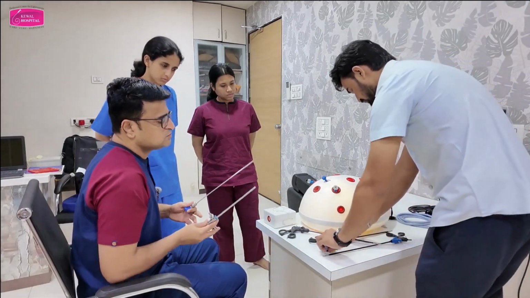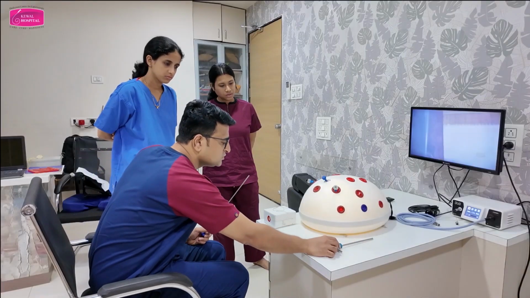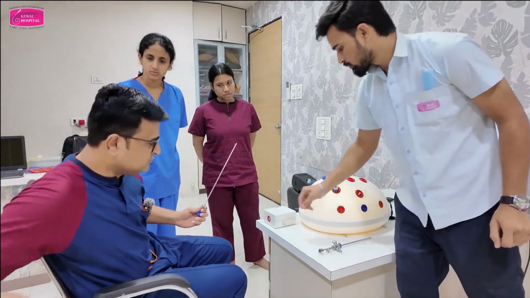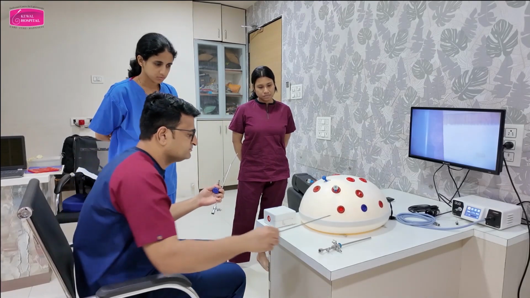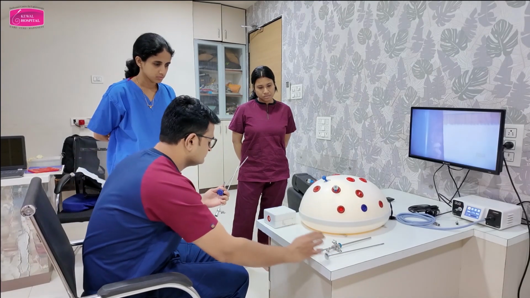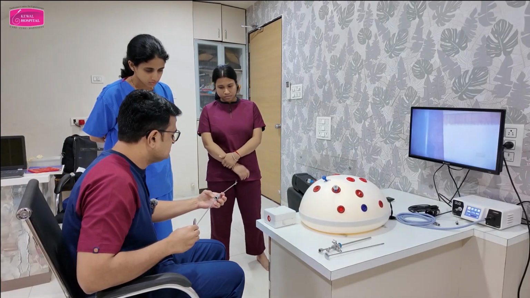For diagnostic hysteroscopy, obviously you will think that I will use the diagnostic sheath, correct? So this is the diagnostic sheath we are using for diagnostic scopy. So take out the obturator. Take out the obturator and insert the scope.